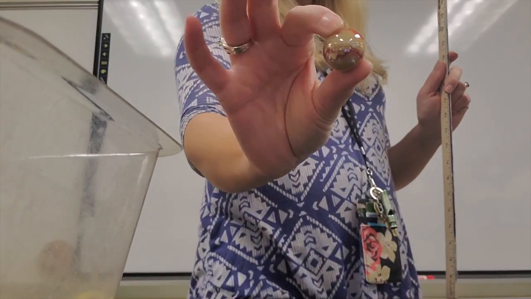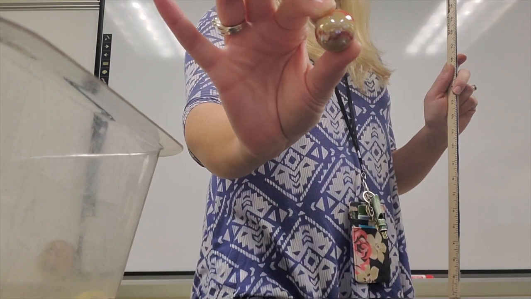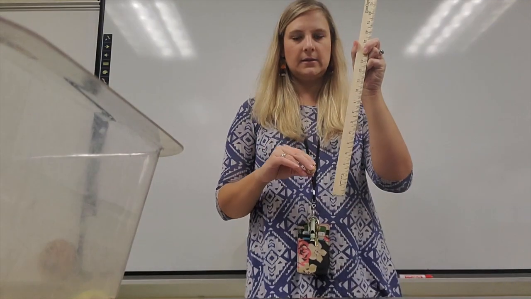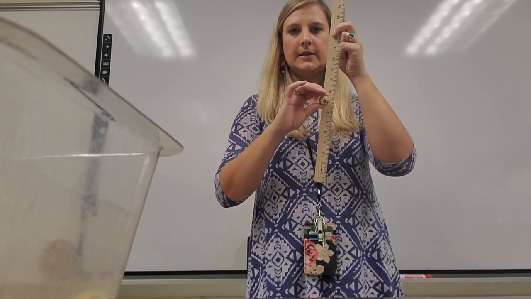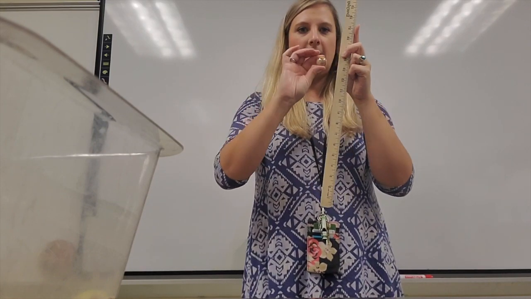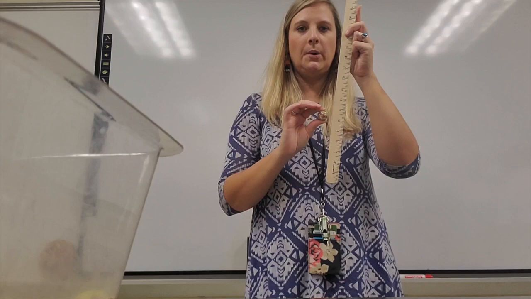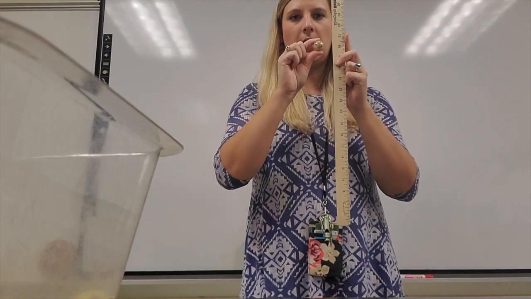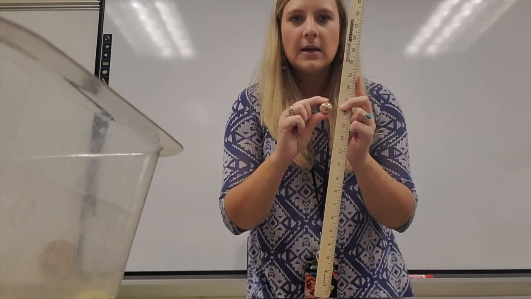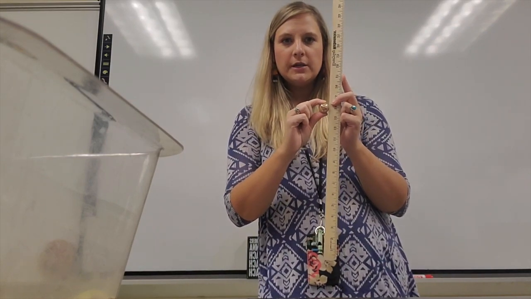So I'm gonna drop this large marble into a container of sand at different heights. Right now, when I'm just holding the marble at different heights on our meter stick, it has potential energy. What we want to see is, the higher we go up the meter stick with our marble, does it have more potential energy or less potential energy?